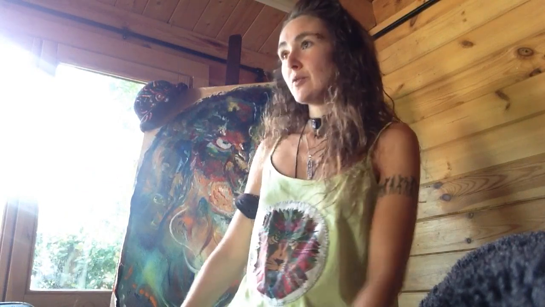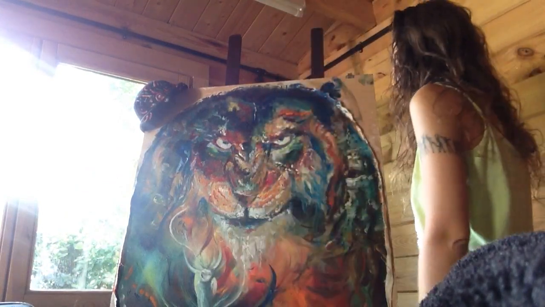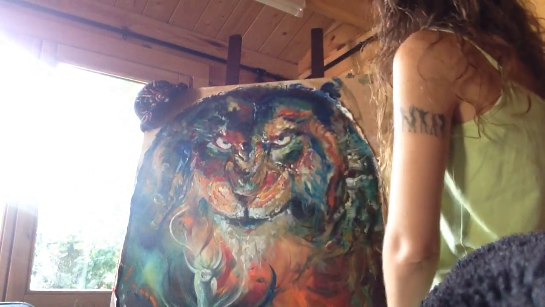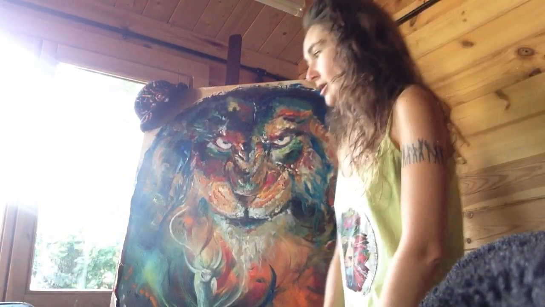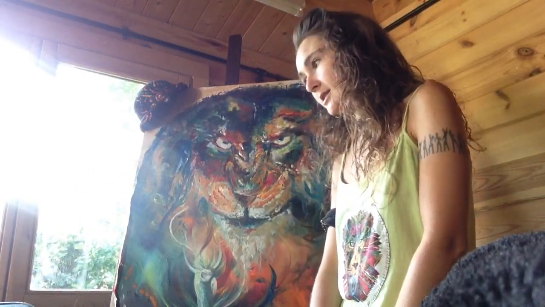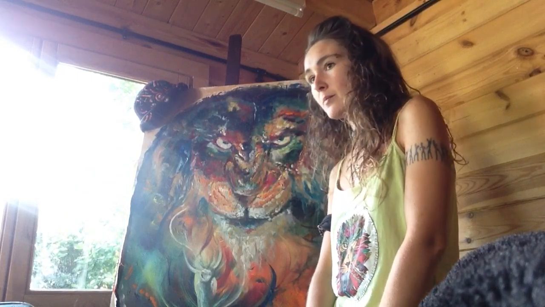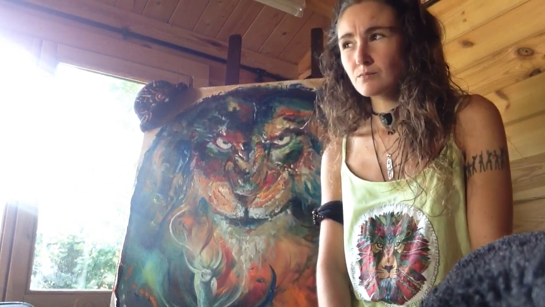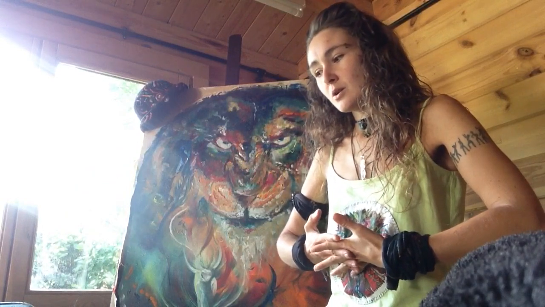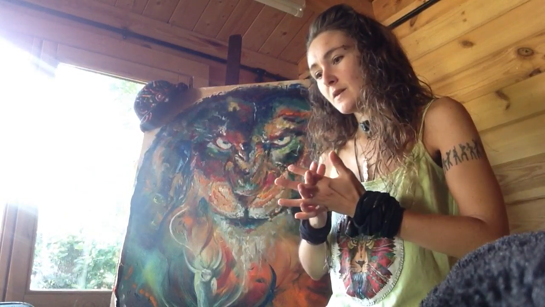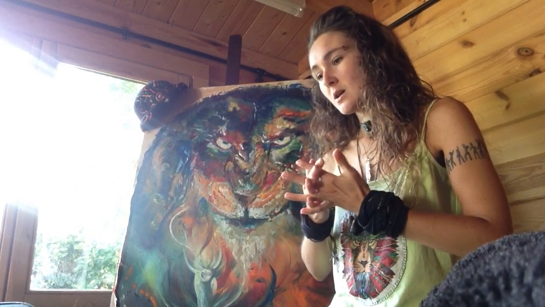So yeah, I'm going to carry on painting this now for a bit longer. I painted this picture already, but I just wanted to do it again in a different format because it showed me a lot of images last time of a being rocking, and it was the same kind of frequency within it that I connected to.